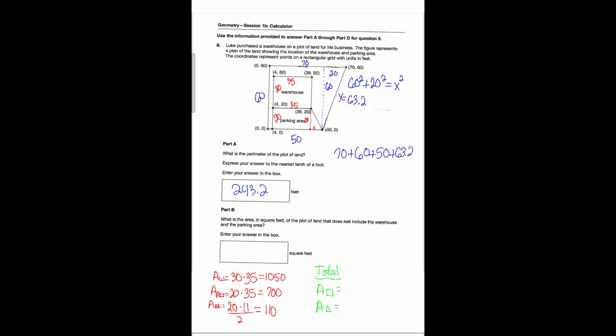So the area of the rectangle will be length times width or base times height, which would be 50 times 60, which equals 3,000. And then the area of the triangle would be 20 times 60 divided by 2, which equals 600. So what we have to do is add up the stuff in green and subtract the stuff in red.